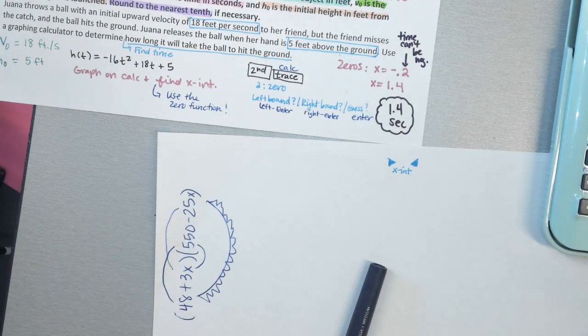If you guys are having some trouble with being able to do that last example, I'll walk around and help you. And then if you are able to get it, you can start on your assignment.